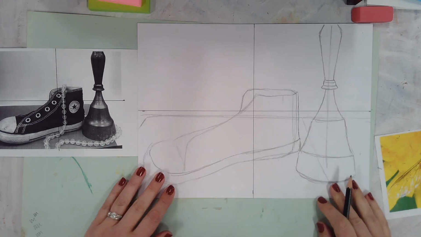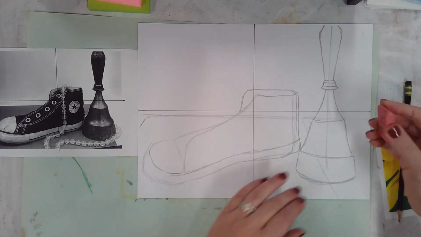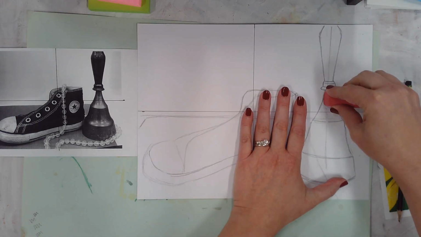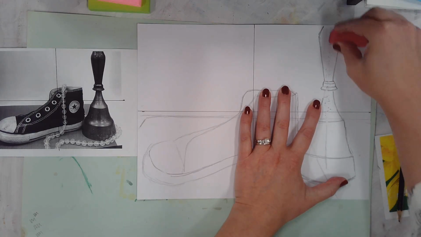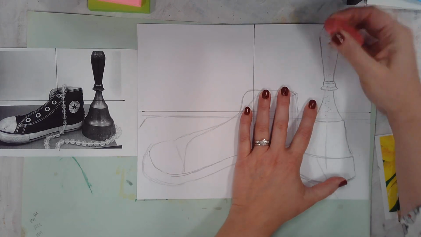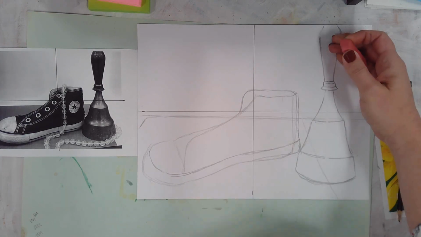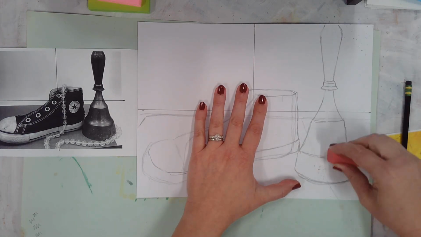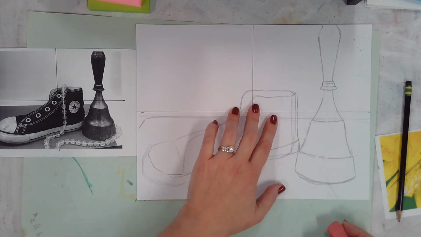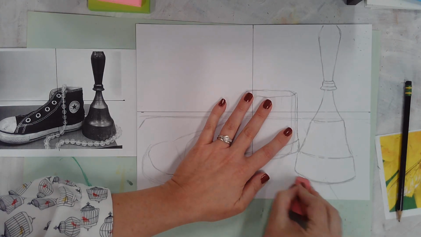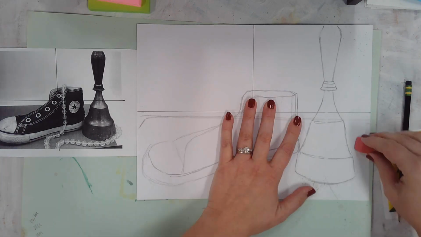Okay, at this point, I've got a bunch of lines all over my paper and I don't necessarily need all of them. So I'm going to go in here and start erasing some of my guiding lines. Right, I don't need that. This isn't see-through, so I won't keep that. I do need to keep it on that other side though. And then I'll adjust down here. I made a bunch of extra lines for the bottom of the bell.